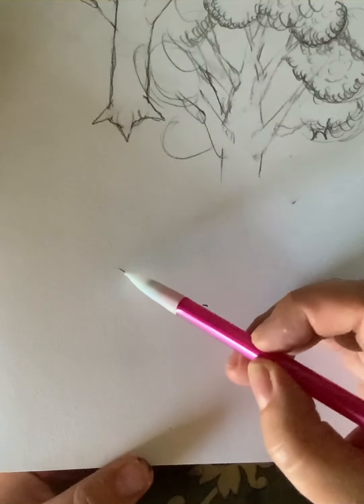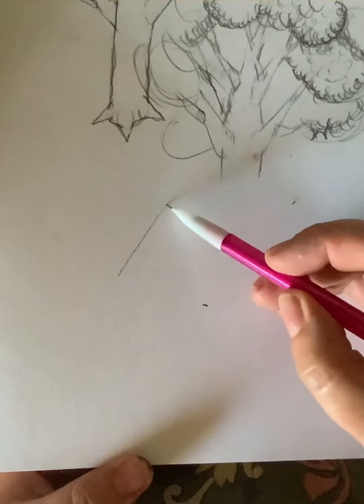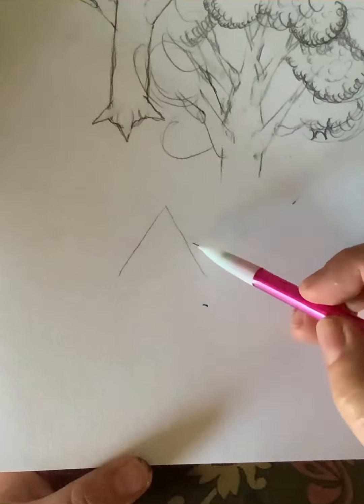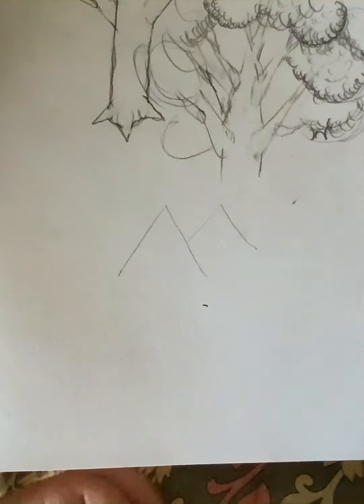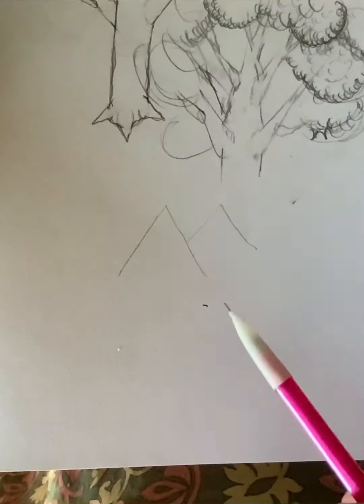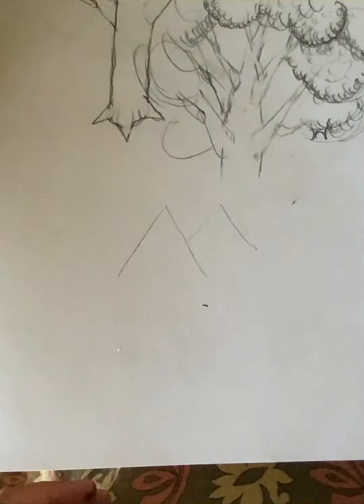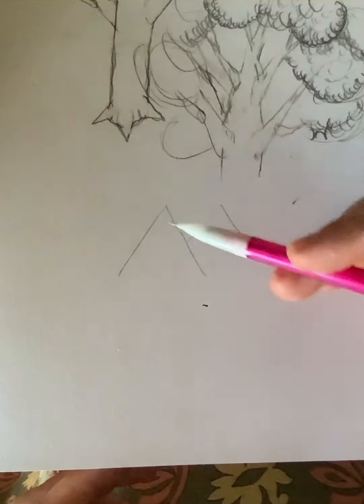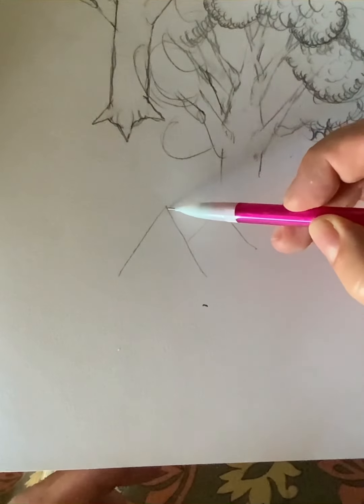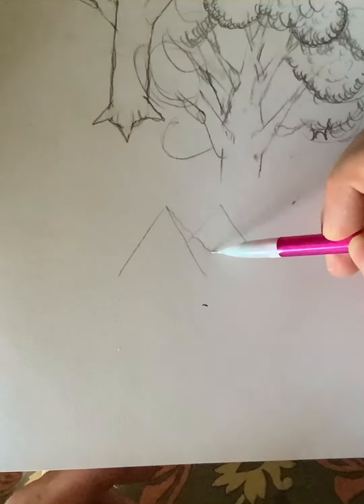A lot of kids draw mountains like this, just a plain triangle and a series of triangles. This is kind of like a symbol for a mountain, and you kind of get the idea, but this is just a geometric shape. It's not even a form. Now, what makes it look more realistic is rarely do mountains go straight up like that. A lot of times they're wiggledy and they taper off.